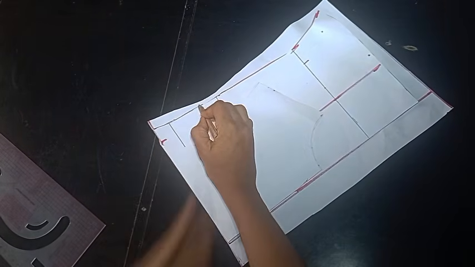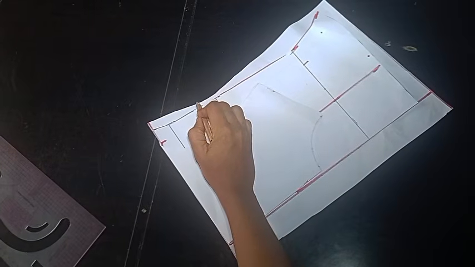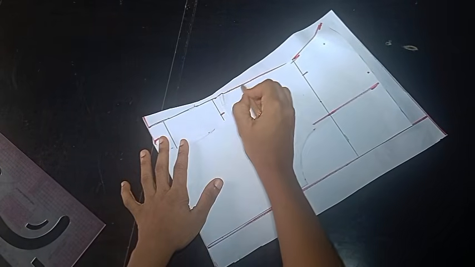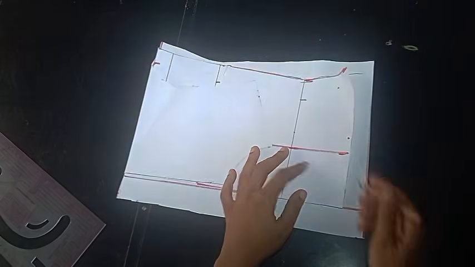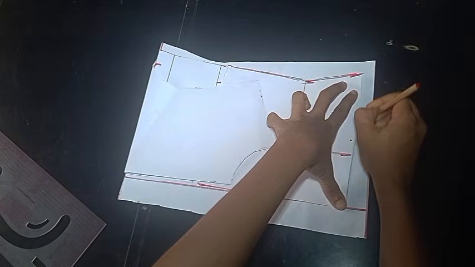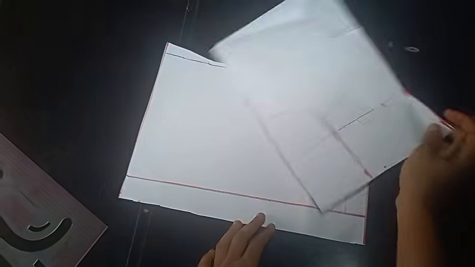Now what I will do now is to go ahead to trace the sides of the front pattern on that of the back pattern of this dress. I'll also go ahead to trace the back.